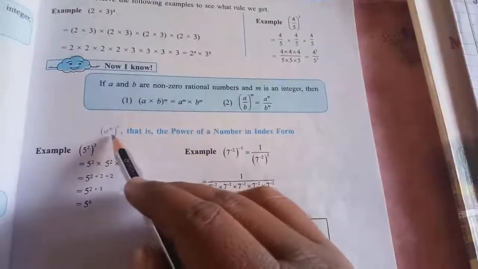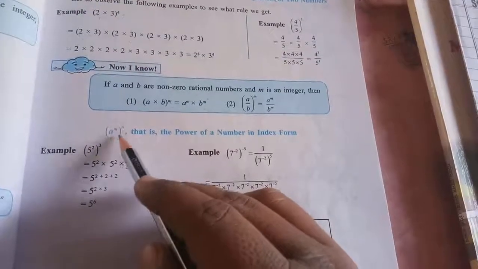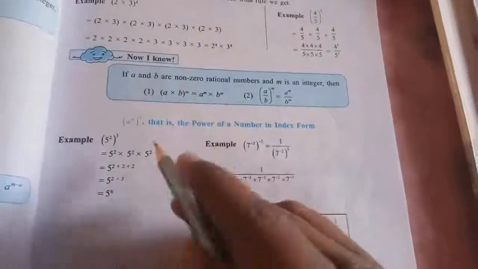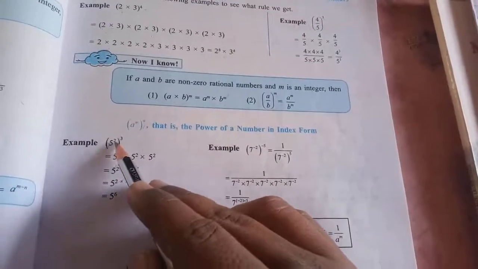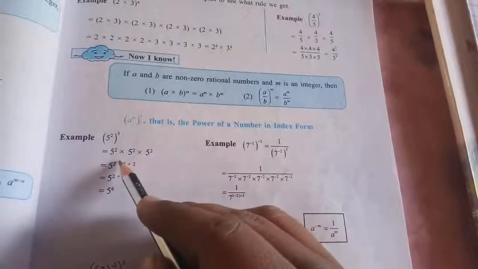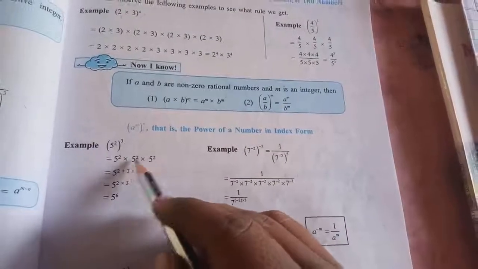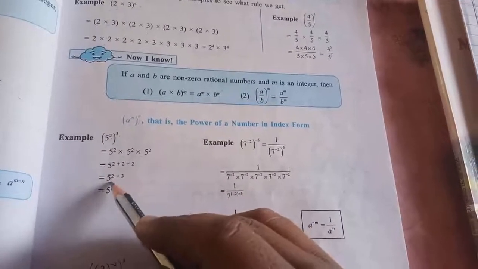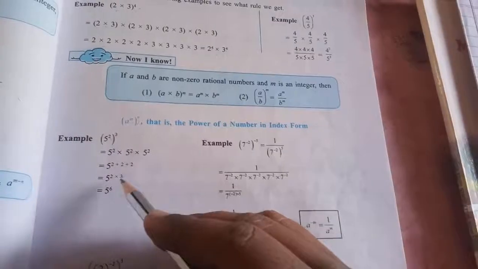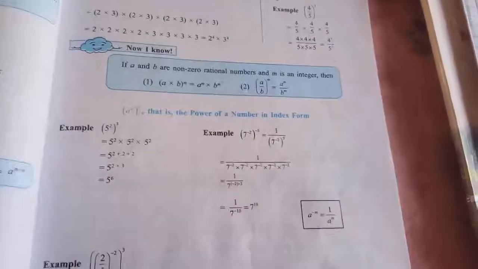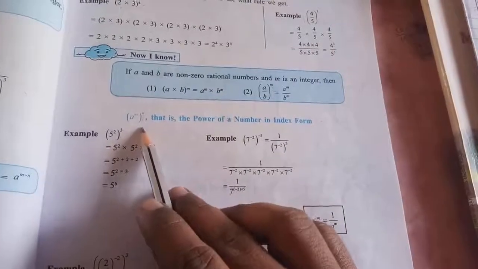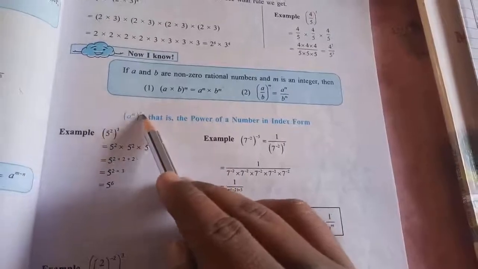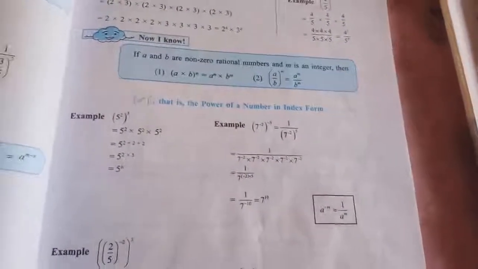Now look next, in bracket a raised to m bracket complete bracket raised to n, that is the power of a number in the index form. So look at the example. Suppose a means here 5, m means 2, and 3 means n. So that time 5 raised to 2 into 5 raised to 2 into 5 raised to 2. So we write how many times 2? 3 times. So do the multiplication of the indices, 2 into 3 means 5 raised to 6. So we get another rule here, a raised to m bracket raised to n. So we get the indices multiplied.